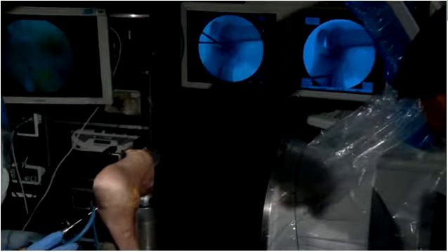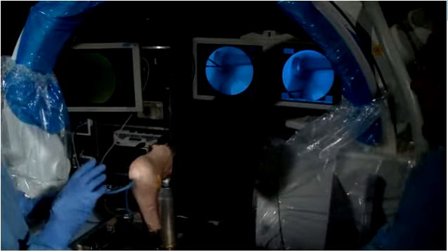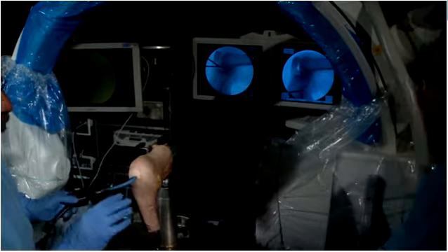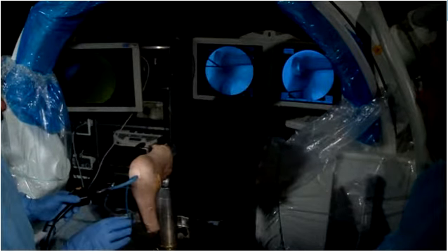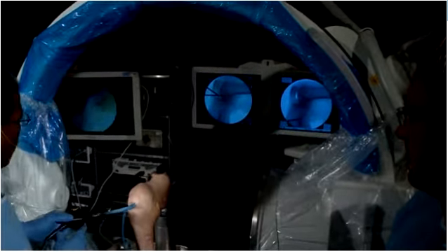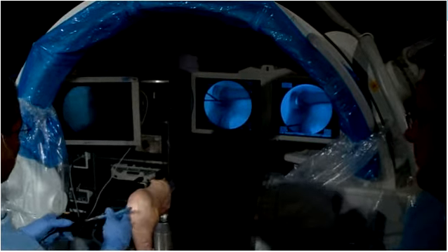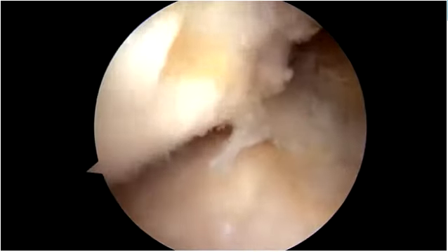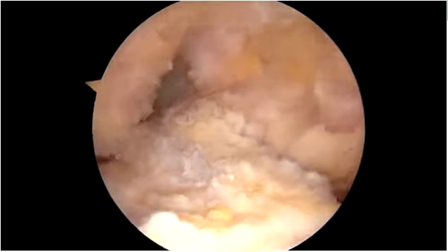Okay, so those are the landmarks we use and the drawings. And what I'm going to do is show you the ACL. I do use fluoroscopy on every ACL. I've been doing it since 2006, and I do think it helps you as a surgeon. So can we go to the inside view? Do we have an inside view now? Do you guys have an inside view?